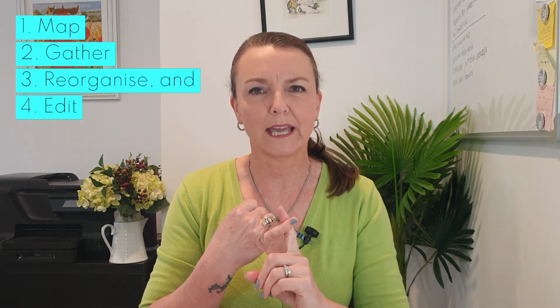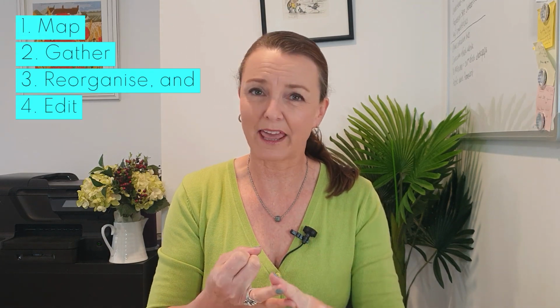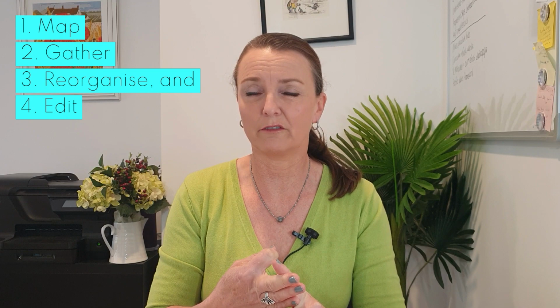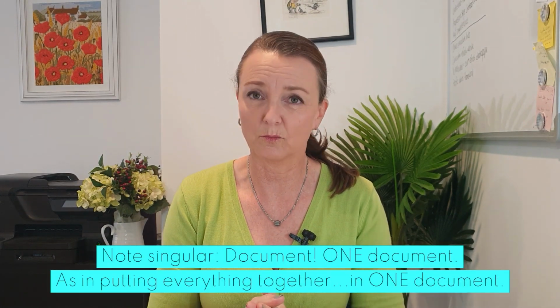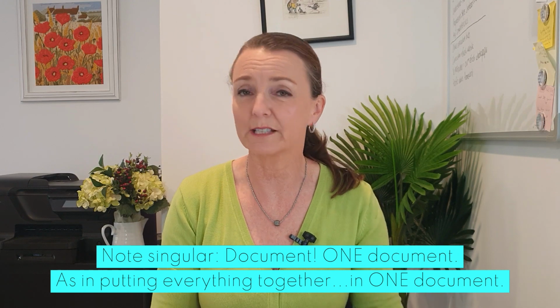Right, my strategy involves 3 steps, well 4 steps, but the last 2 kind of go together. So the first step is about mapping out. The second step is gathering, and the third and fourth steps are reorganizing and editing. So it does take a bit of time, but at the end of it, you know this stuff so well and you have a really good document that you will use all the time. Trust me, it works. It will help you sleep at night.